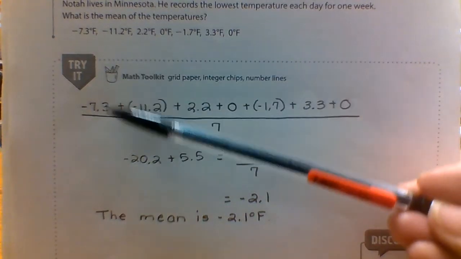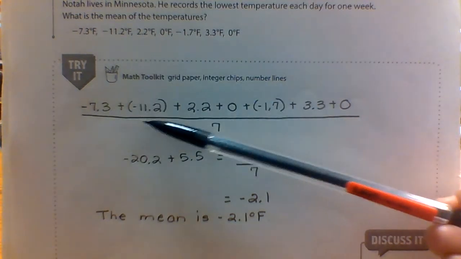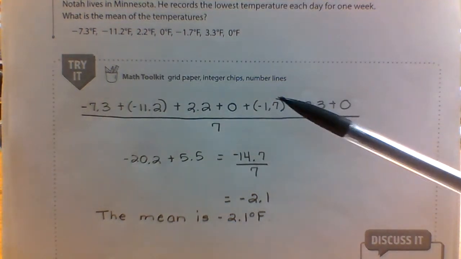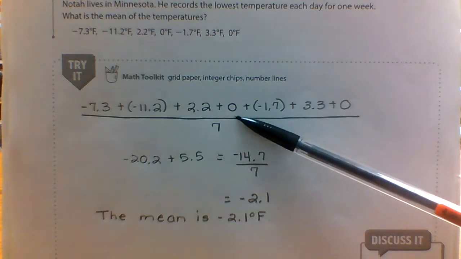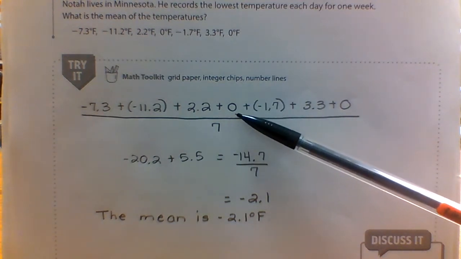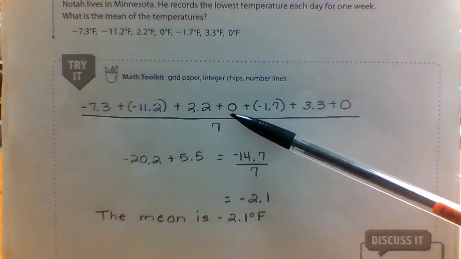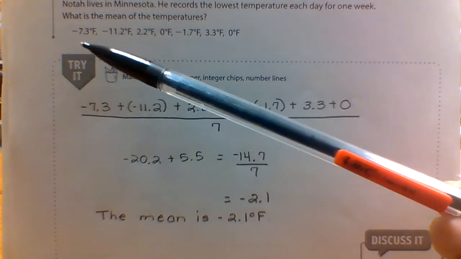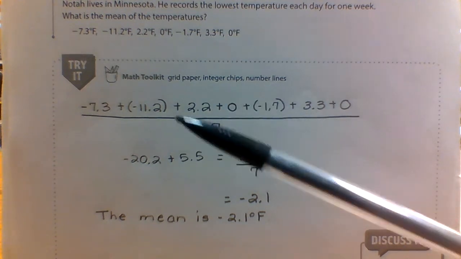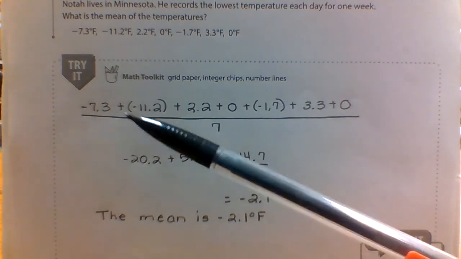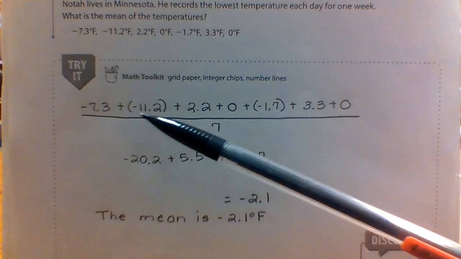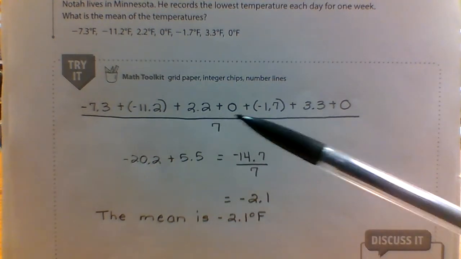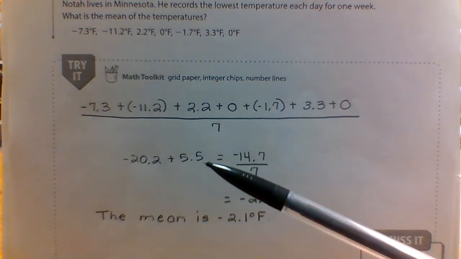All right, what I did, I took all the temperatures down here, listed them out. Yes, you need to put the zeros in there also, and those also need to be counted as a number in your data, which was 7 in the data. I added up the negatives together, got a negative 20 and 2/10, and I added the positives together and got 5 and 5/10.